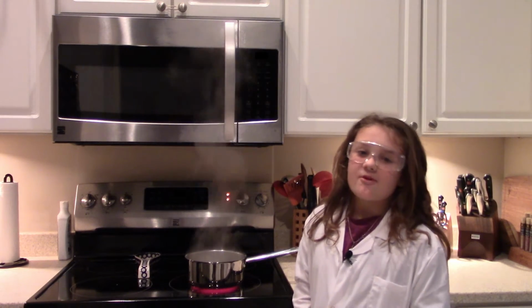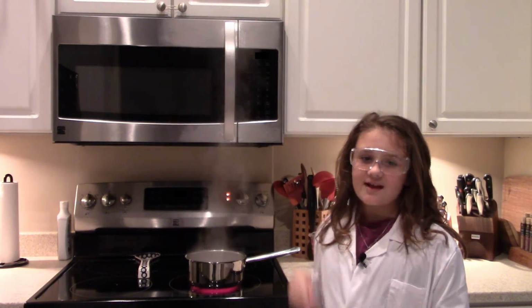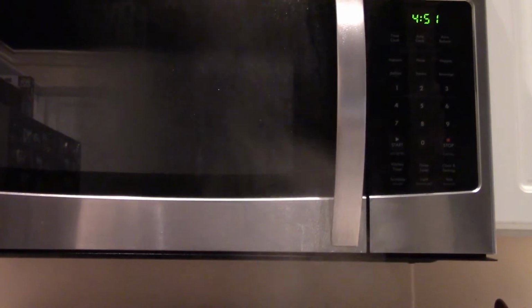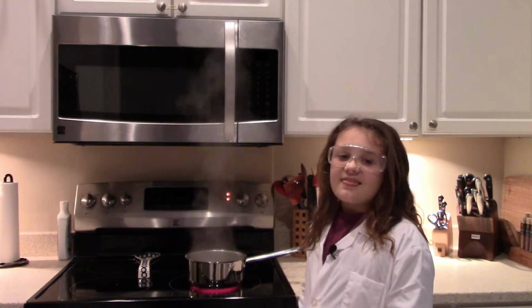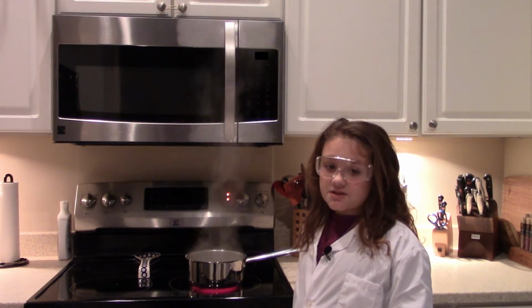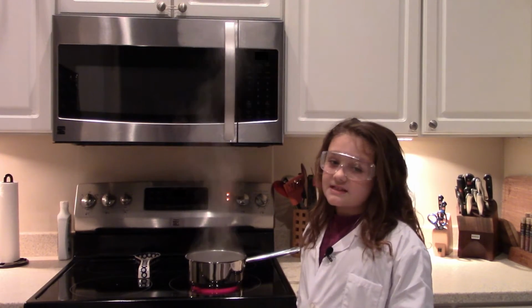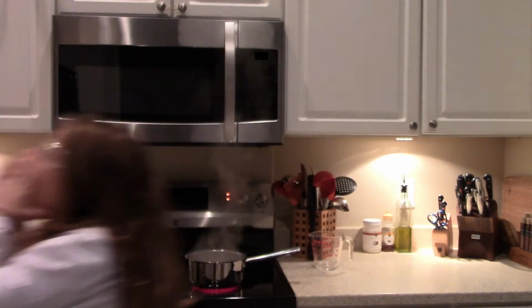As the hot steam or water vapor rises, it reaches a cold surface like this microwave. Those hot gas particles cool quickly on the cold metal and turn back into liquid water droplets. This is called condensation. The same process happens in nature. Watch our clouds video to learn more. That's all for this experiment. Now let's see if we can go find Sagar. Sagar!